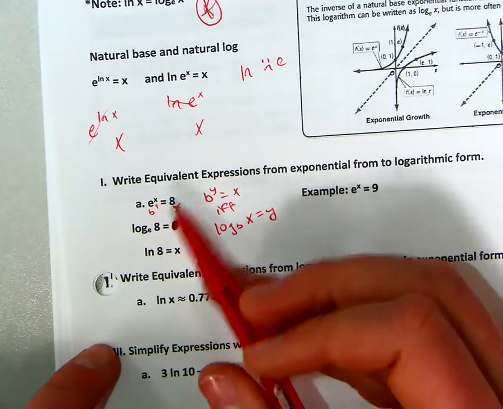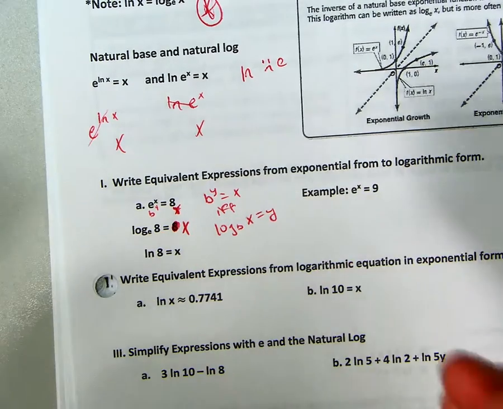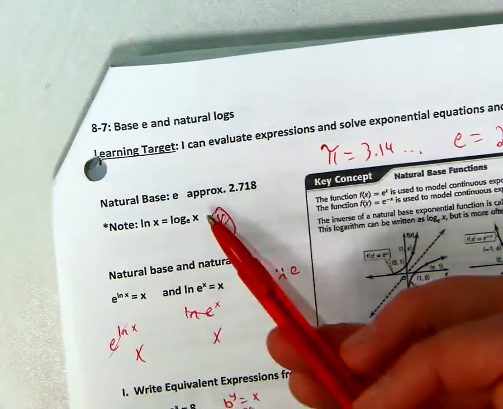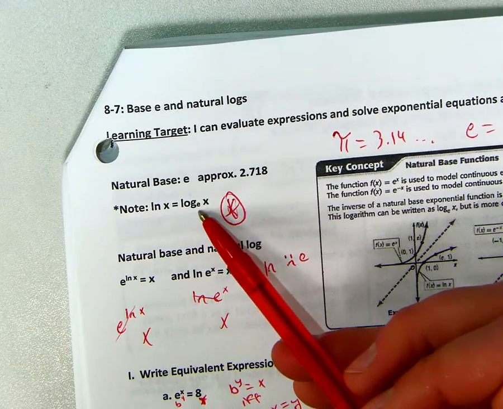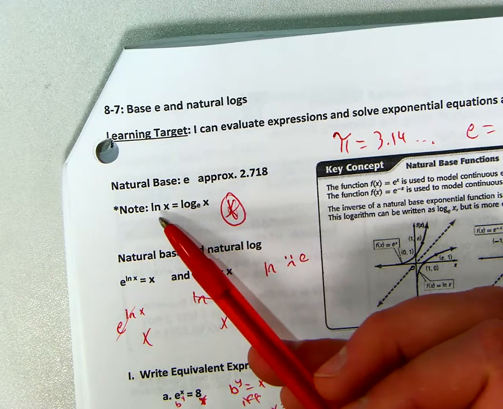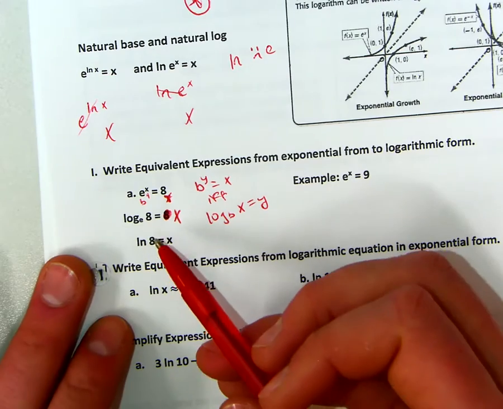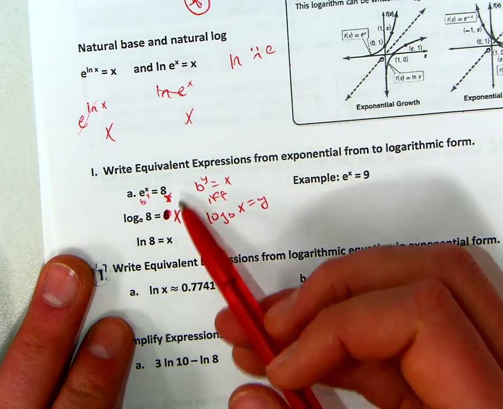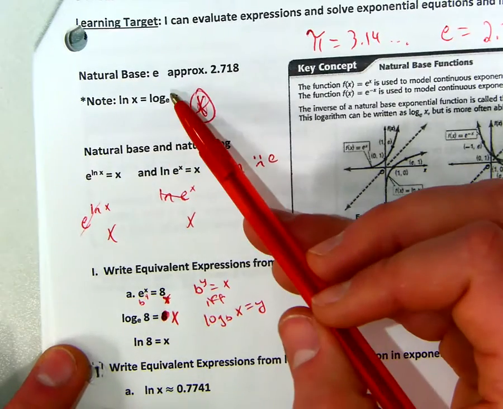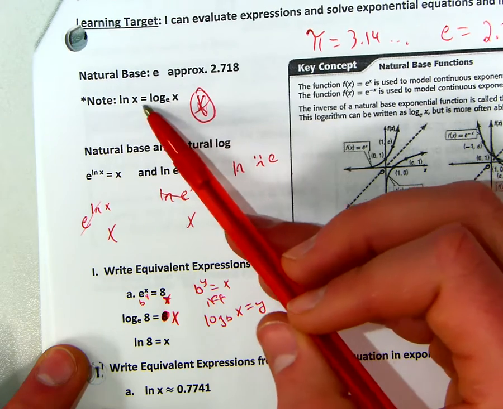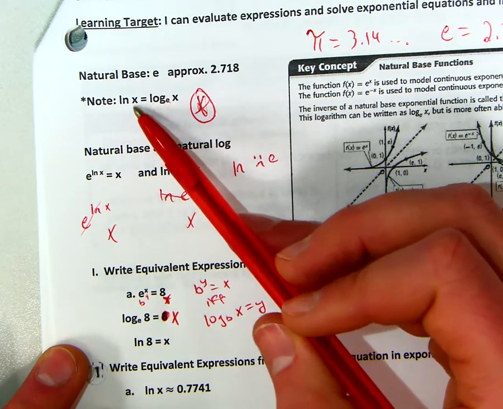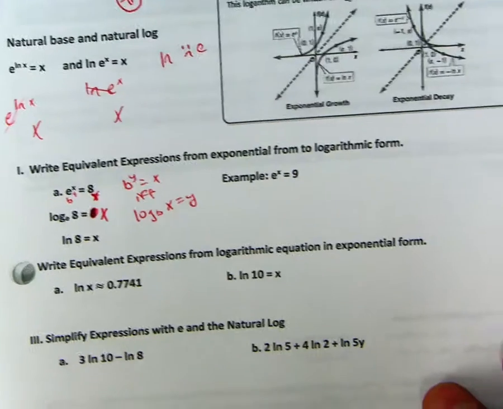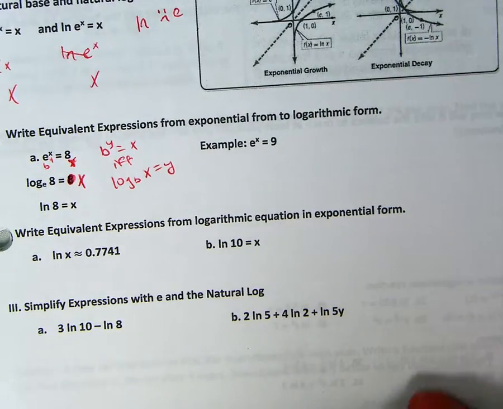So you have x that goes there, the y goes here. It's the same formula we've always done. And now, when we talk about this note, I said if you have log base e of 8 equals x, that equals the same thing as ln 8 equals x. So when you have log base e, you can go into this natural logarithm. All right, so ln means natural logarithm.